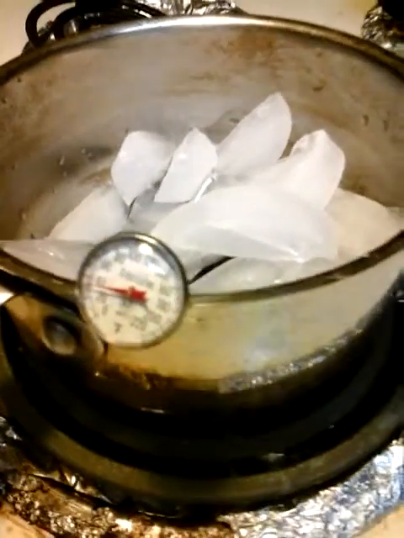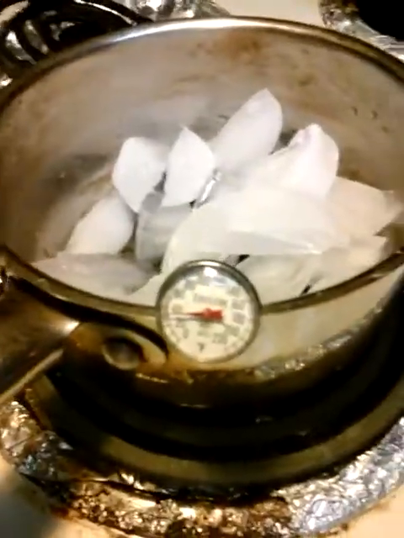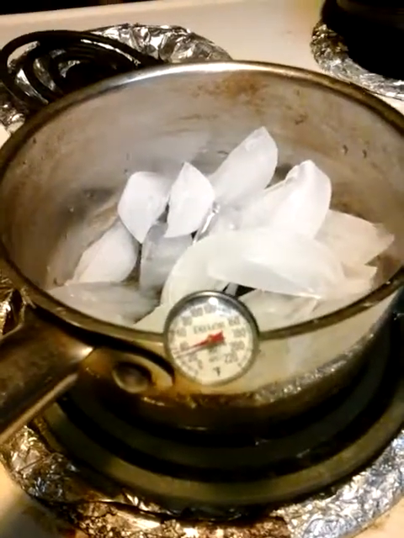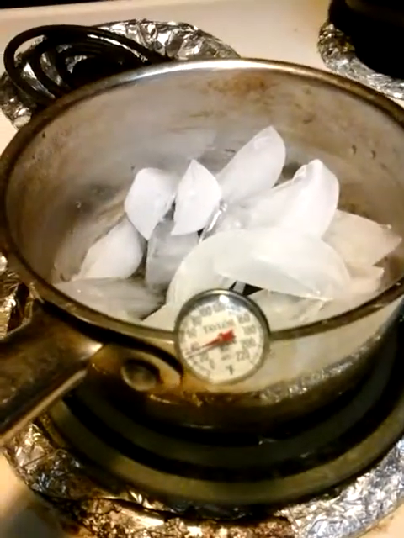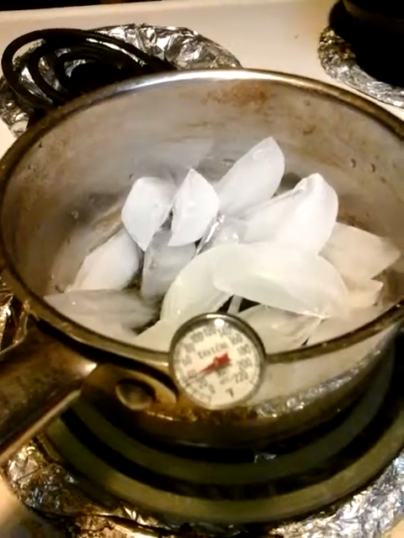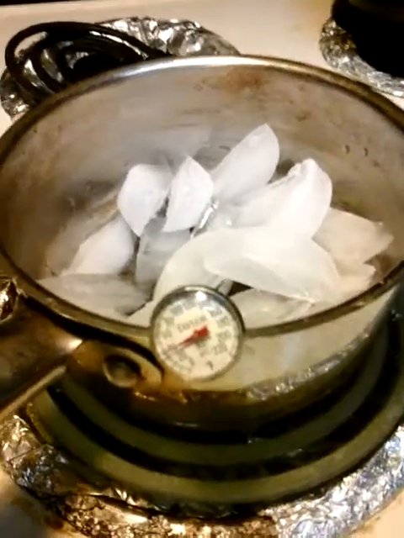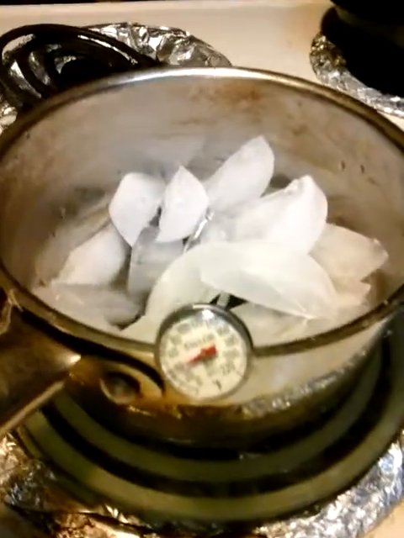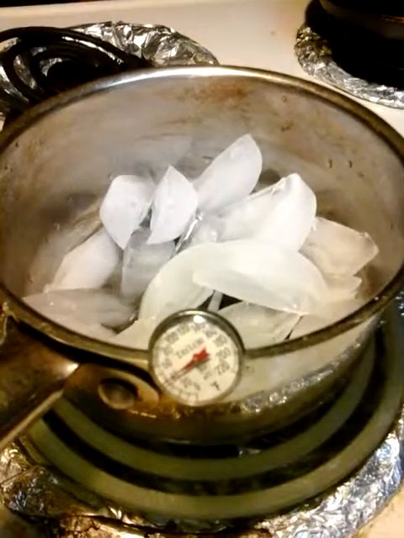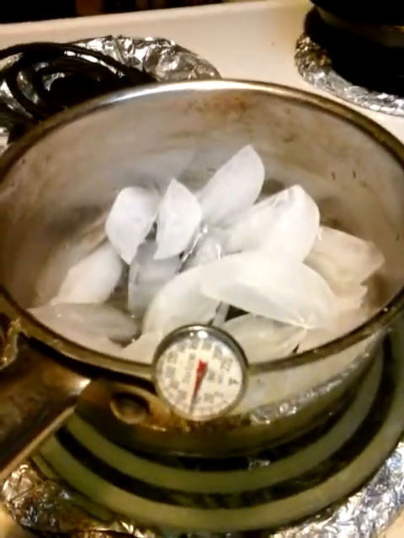That's the amount of heat that is required to change from solid to liquid. So by me adding 144 BTUs, now if you can see, you're changing that block of ice, say if it's a block of ice, but it's only ice cubes, into liquid.